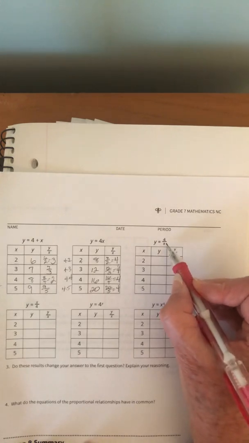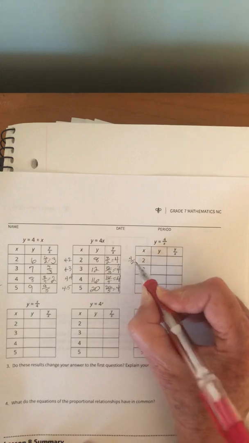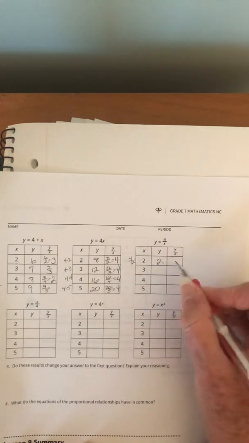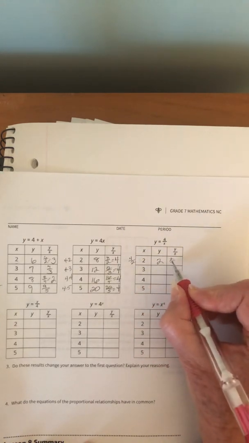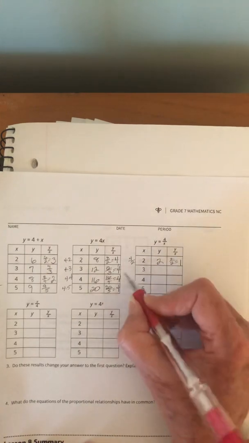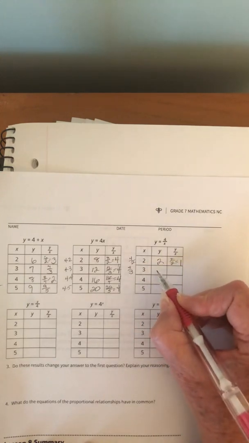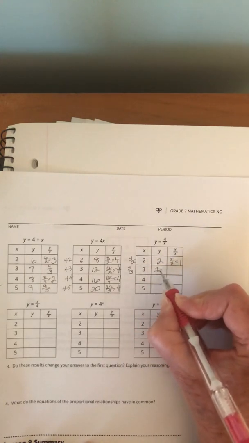Oh, interesting. All right, so this one, we're going to do 4 divided by x. So that is 4 divided by 2 is 2. And 2 over 2 gives me 1. Now we're going to do 4 divided by 3. And I'm just going to leave that as 4/3. It's fine.